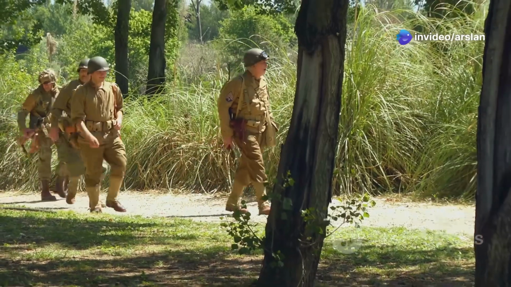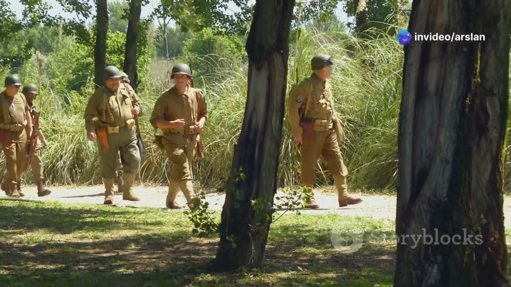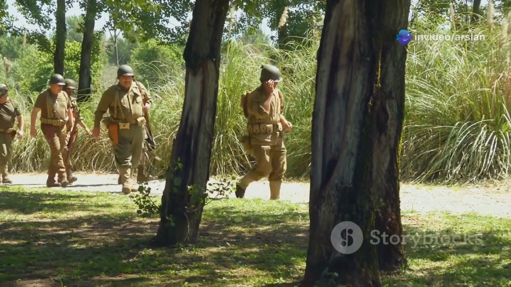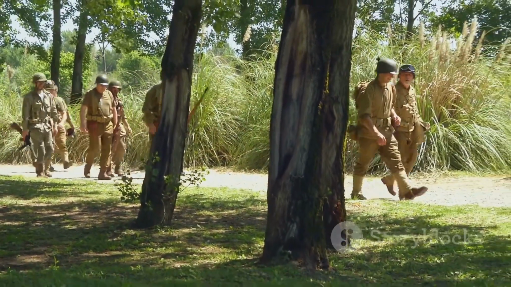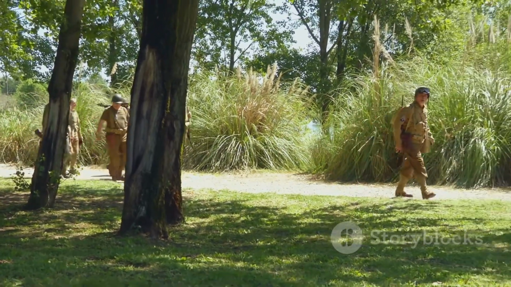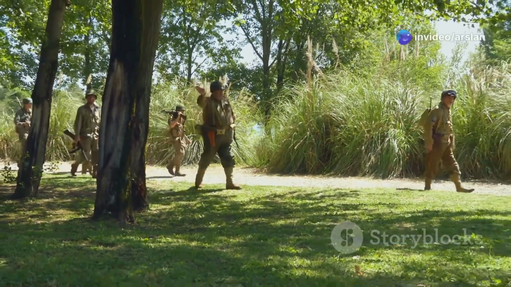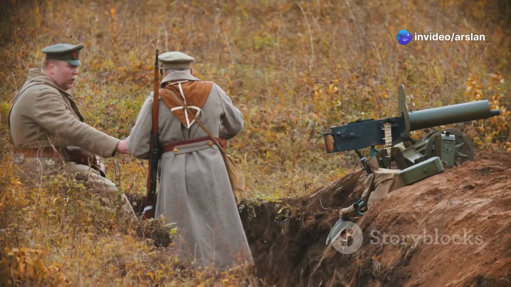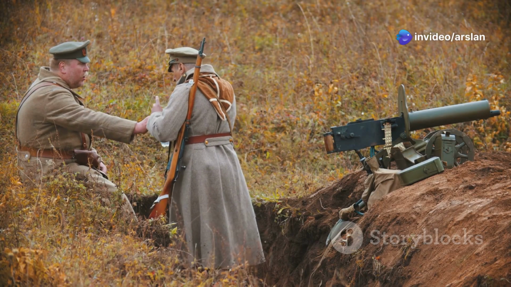The United States played a pivotal role in both world wars. Its involvement was crucial in shaping the outcomes and redefining global power structures. American soldiers fought bravely on foreign soils, showcasing the nation's commitment to global peace and security. In World War I, it joined the Allies in fighting against Germany.